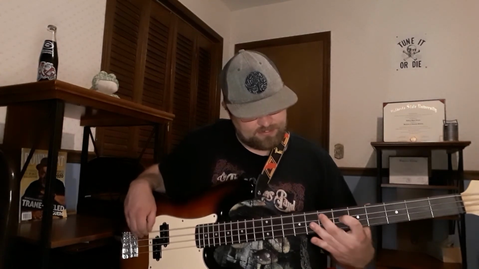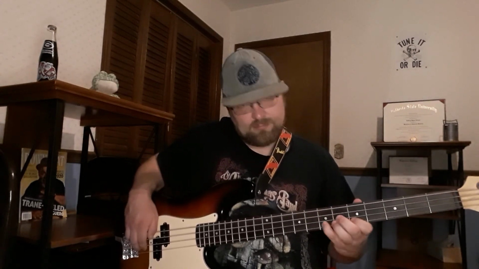So to review what we learned today very quickly, your relative minor scale is going to be your 6th scale degree of your major scale. You can also find the relative minor key by thinking 3 half steps lower than your original major key. And then we also covered the natural minor scale pattern, which you can play anywhere on the bass.